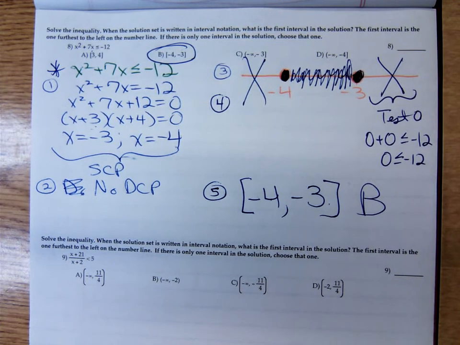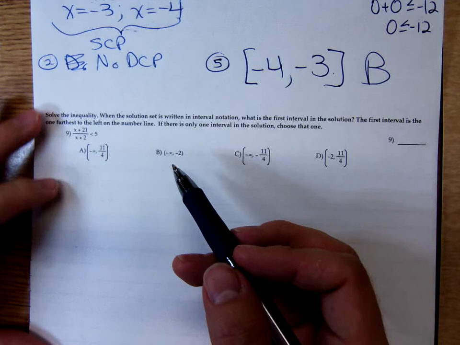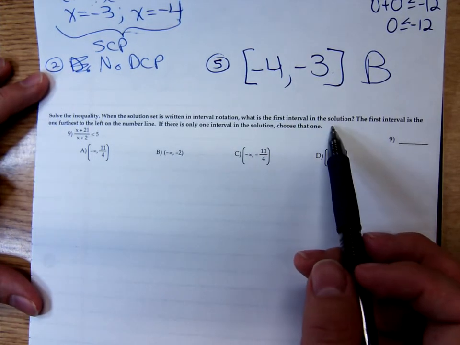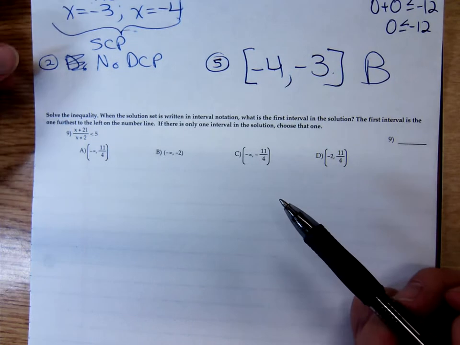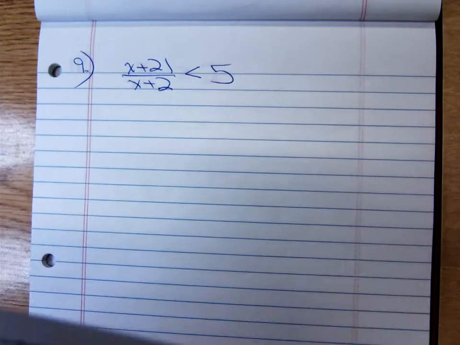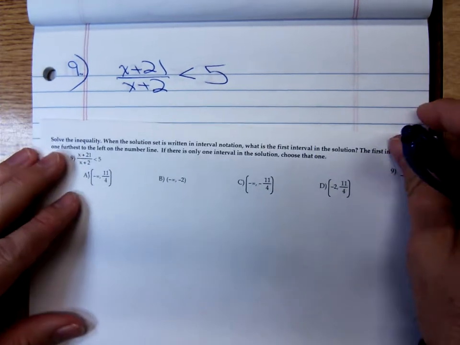And number 9. I don't know if I have room for number 9 there. It's another cut point problem. Solve the inequality when the solution set is written in interval notation. What is the first interval in the solution? And so x plus 21 over x plus 2 is less than or equal to 5. Let me make sure I wrote this down correctly.